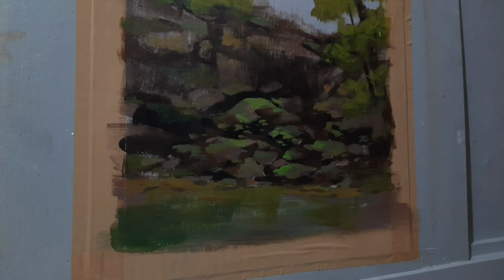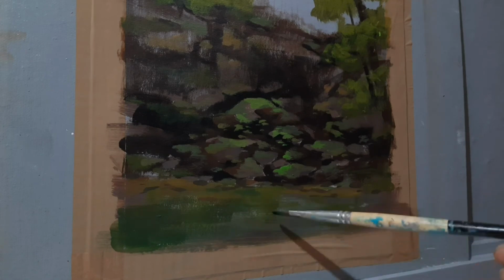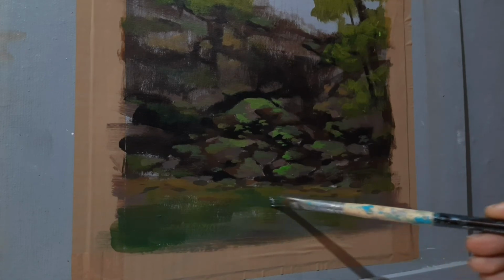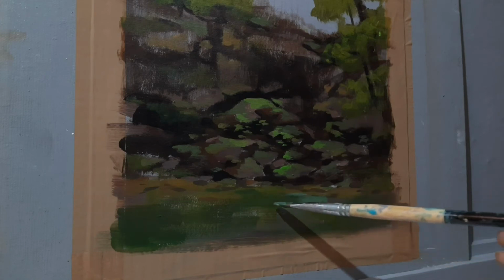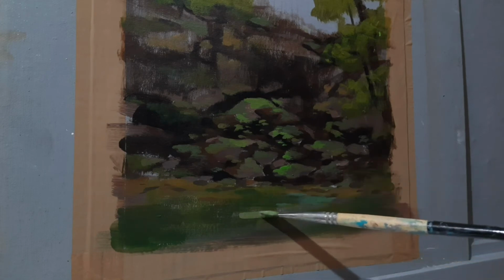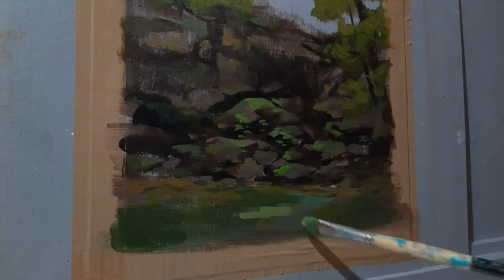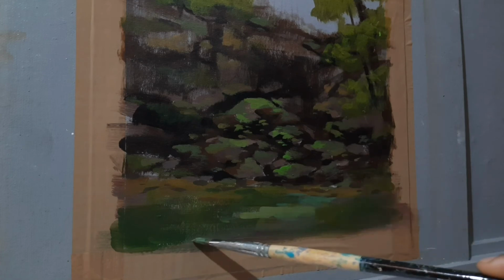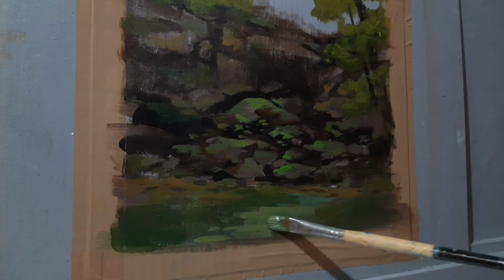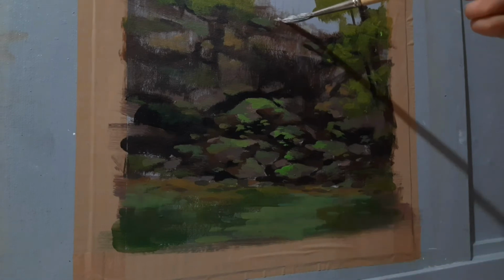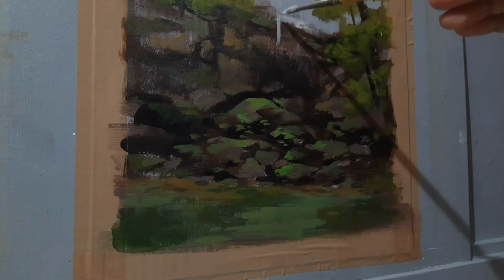I'm painting some water here. I will be using some reflections on the water to bring that lively quality into the water. But I have to remind myself that too many reflections will remove the integrity of the painting, because the focal point is the rocks and not the water.